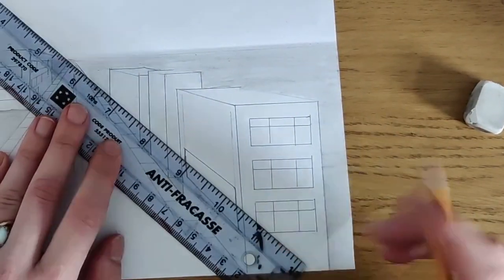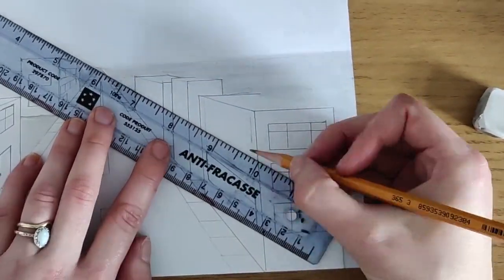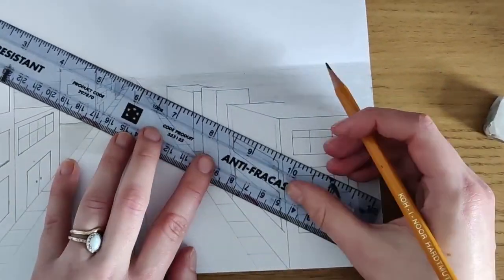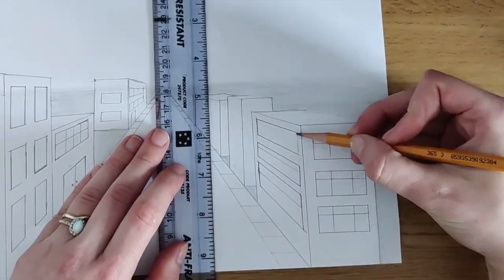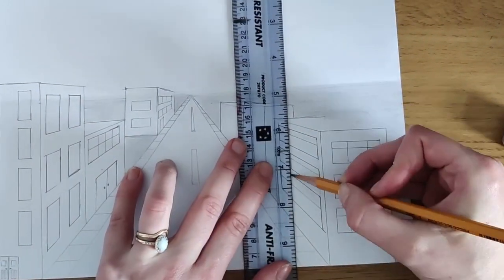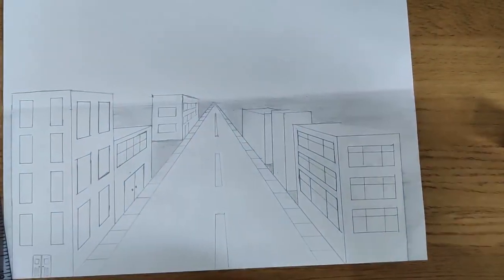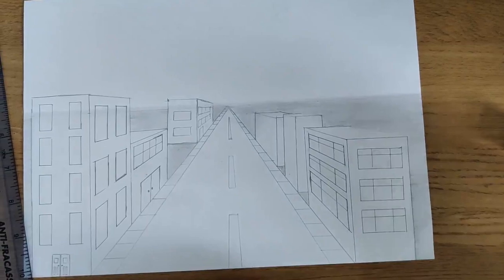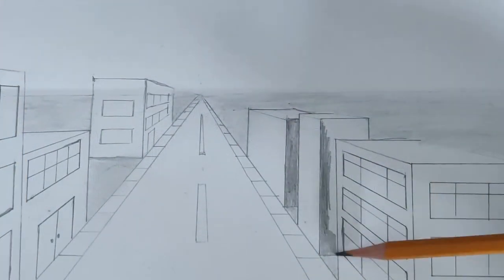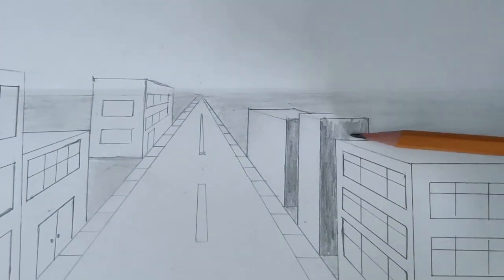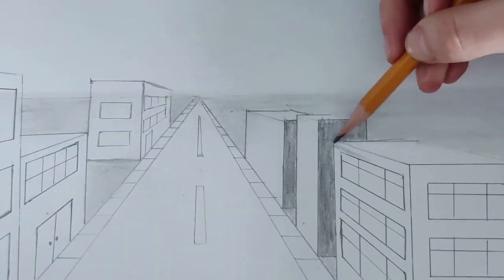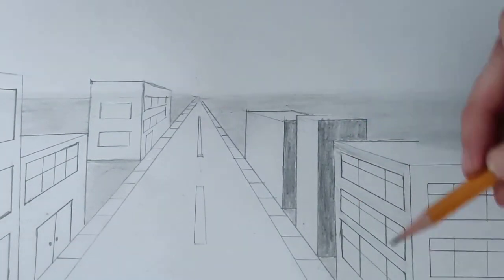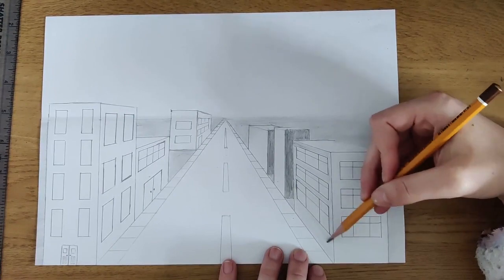Now to add those vertical lines back in and finish the rest of those windows, always go into the vanishing point for the horizontal lines. If you're happy with your drawing, you can leave it there, or you can start to add some tones to these buildings. Adding different tones will make the buildings look more 3D.